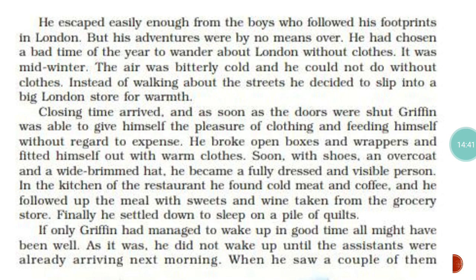He got food to eat and wore new clothes without paying for them. He became visible again as he wore shoes, overcoat, and a hat. He then found cold meat and coffee in the kitchen and ate them too. After that, he also had sweets and wine from the grocery shop. Then he slept on the pile of quilts.